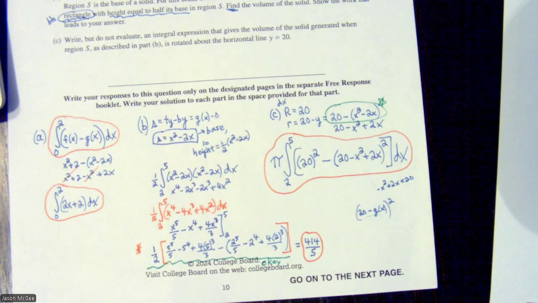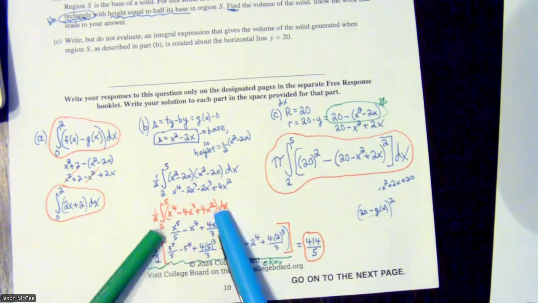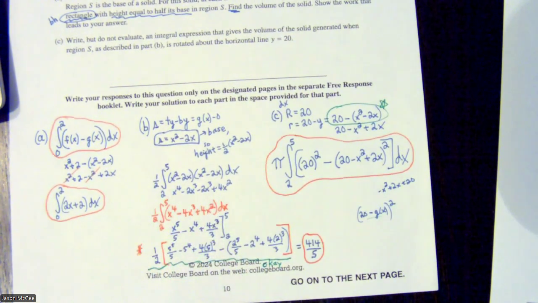Keep studying your areas and your disk method. And let's make sure we keep studying those cross sections, because they're not that bad. We can make sure we're getting those and turn that into a strength of ours.